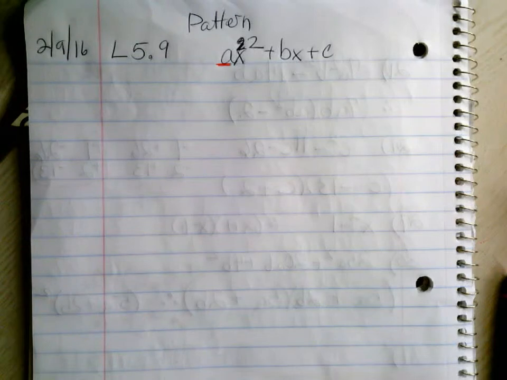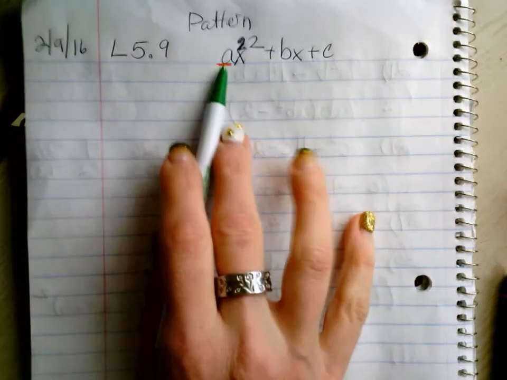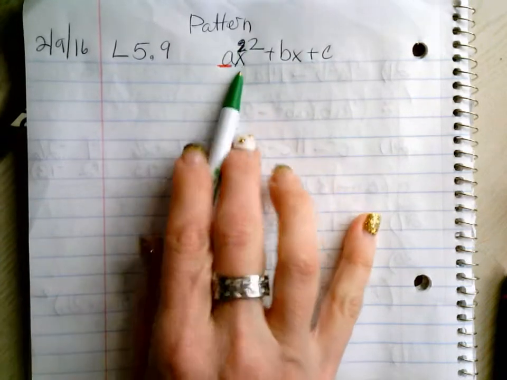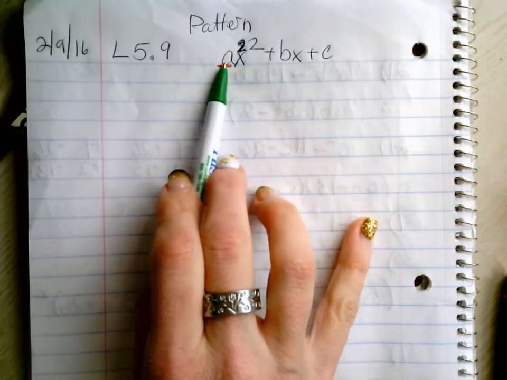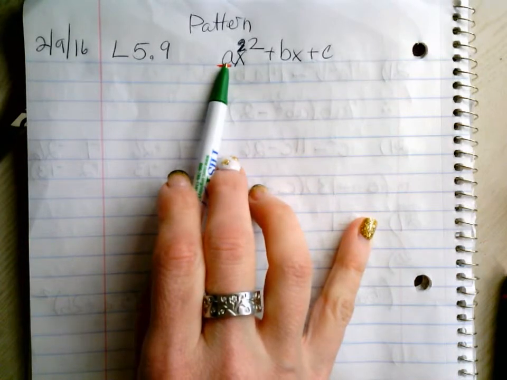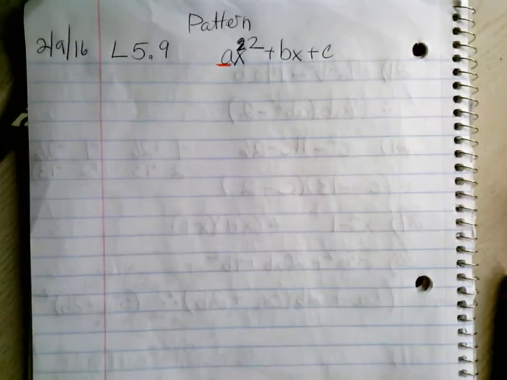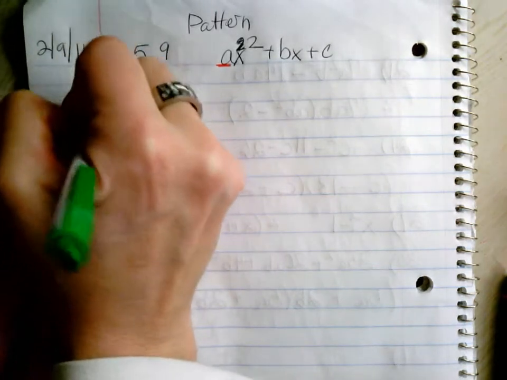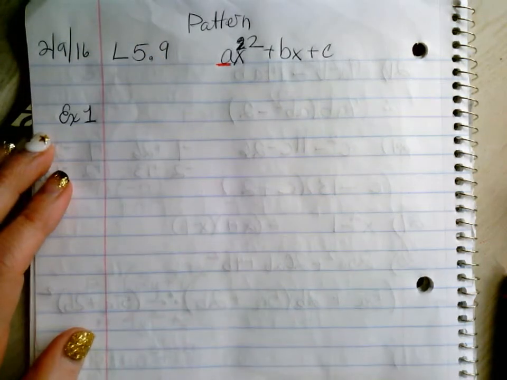What we're going to do today is learn how to factor when the coefficient of the item in the quadratic spot, that's the first position, has a coefficient other than 1. Okay, that's what we're learning about today. I'm going to show you a couple of examples, and they're going to relate to the examples in the book, but I want to give you some different ones so that you have more than just the one example.